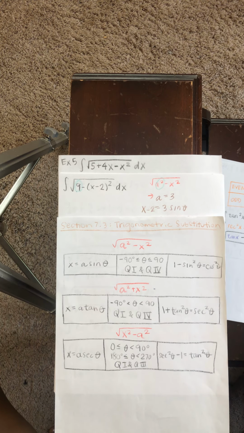So our a is our 3, right? And in this case, our x is not actually x. Our x is x minus 2. So now instead of saying x, we're going to say x minus 2 is equal to 3 sine theta. And then we solve for our x. And then we take the derivative of our x. Remember, this is just a scalar, so we tack it on. The derivative of sine is cosine, and then numbers just go away.